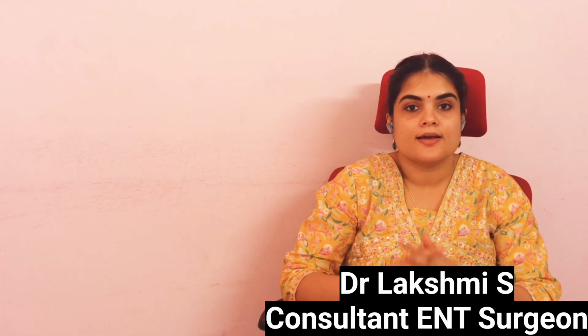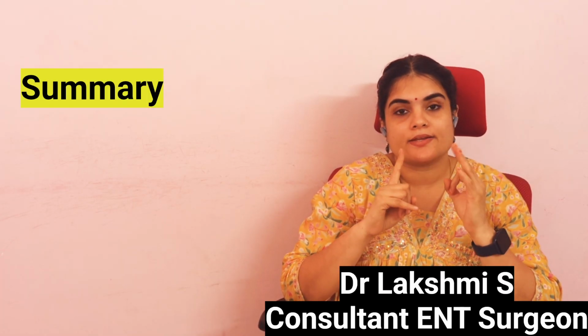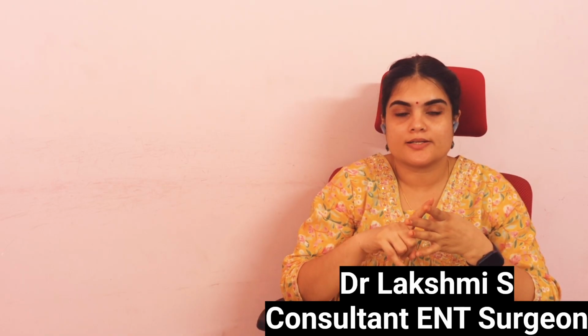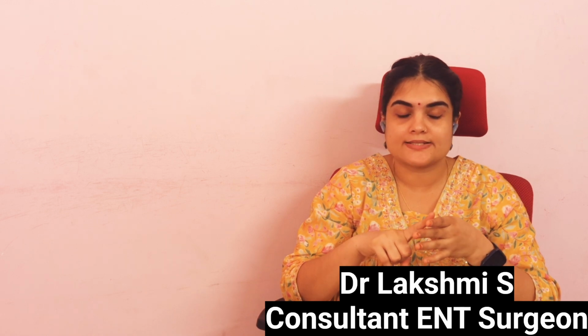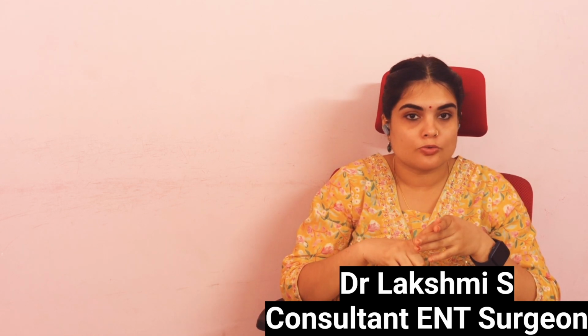To summarize, laryngomalacia, problem is supraglottic collapse, identified by flexible fiber optic laryngoscopy. The reason is omega-shaped epiglottis, redundant mucosa, and also some neuromuscular incoordination. Child presents immediately or shortly after birth. The stridor usually resolves by itself by 2 years.